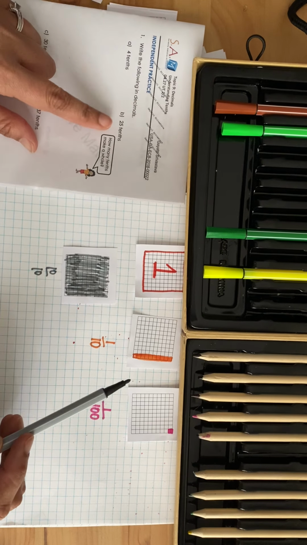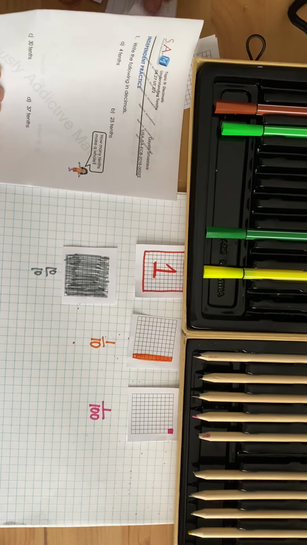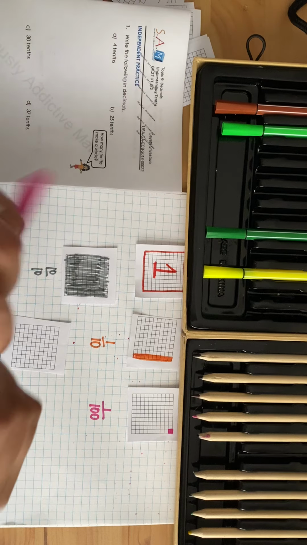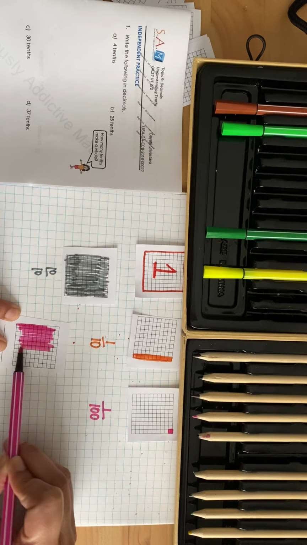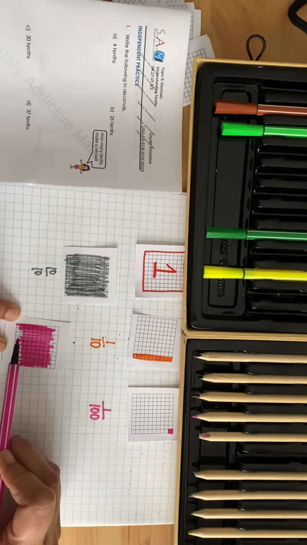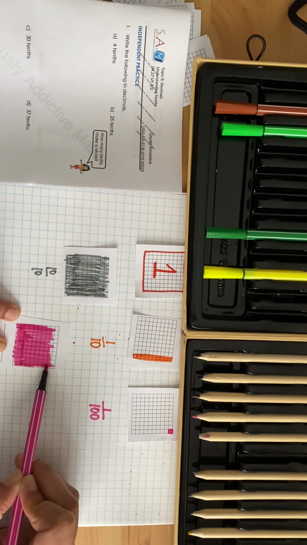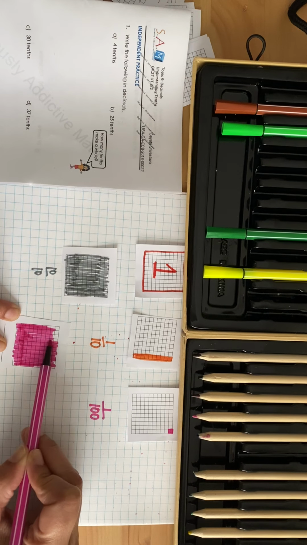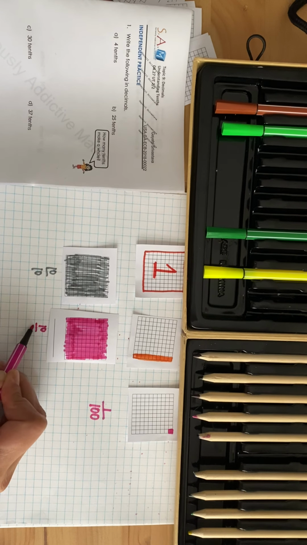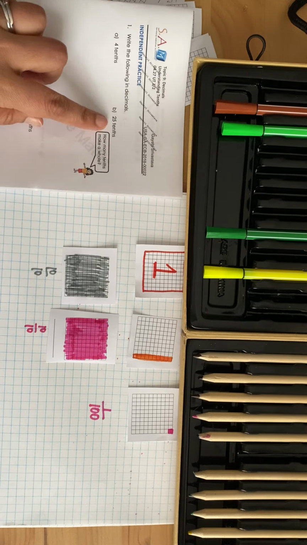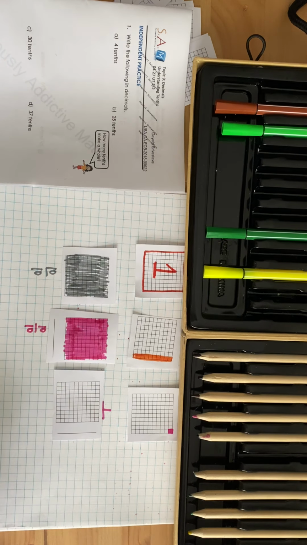But we need 25. So we need another 10 tenths, which will give us how many tenths altogether? We have 10 gray and we have 10 pink. So that's 10 plus 10, which will equal what, guys? 10 plus 10, we all know, is 20. So now we have 10 tenths plus another 10 tenths is 20 tenths, but we need 25. So we need 5 more tenths.